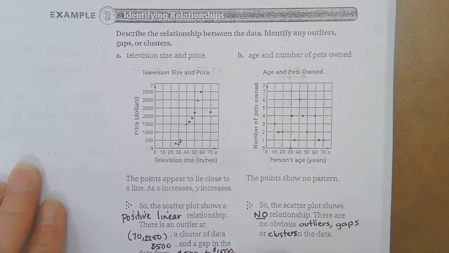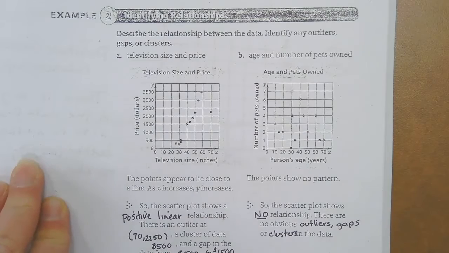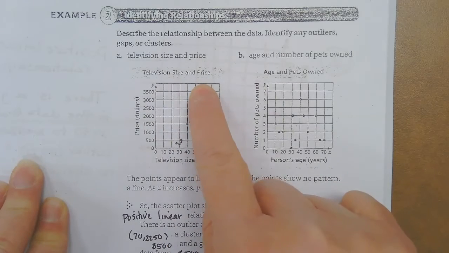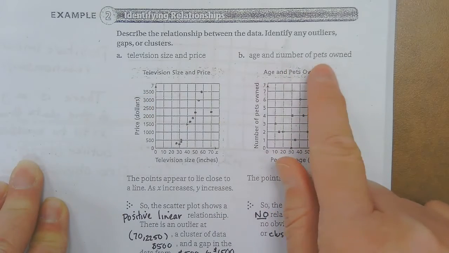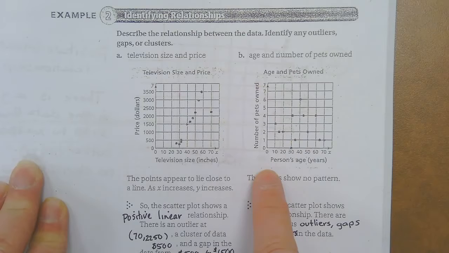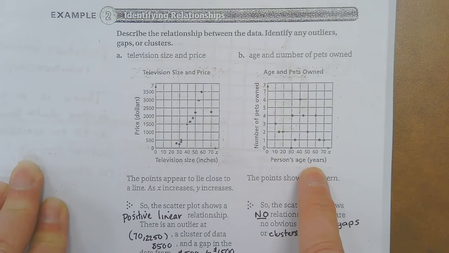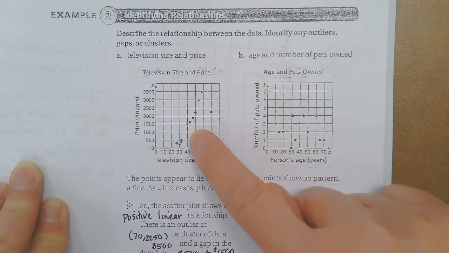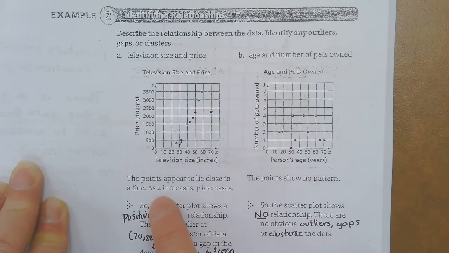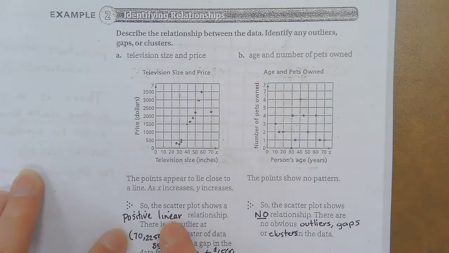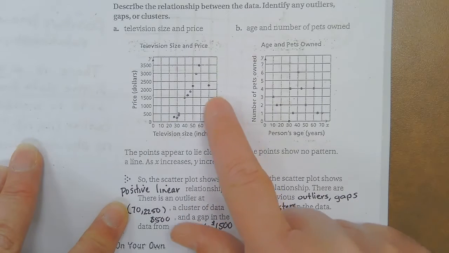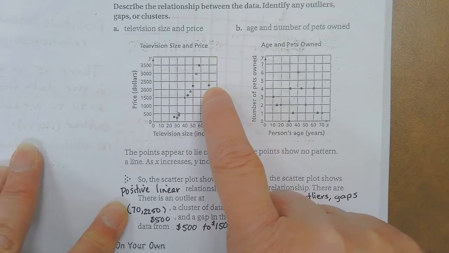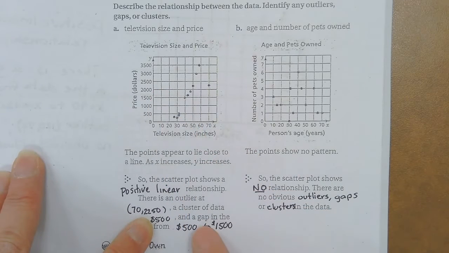Identifying relationship, describe the relationship between the data and identify any outliers. Okay, so hopefully you learned what an outlier was in Excel. So looking at television size and price, there's your television size in inches and your price in dollars. And on this one, age and number of pets owned. So here is the number of pets owned and the person's age in years. The points appear to lie close to a line, and as x increases, so does y. So the scatter plot shows a positive linear relationship. There is an outlier, okay, this one right here, at 70, and then probably about 2,250.